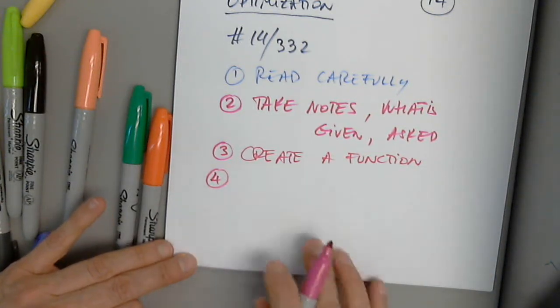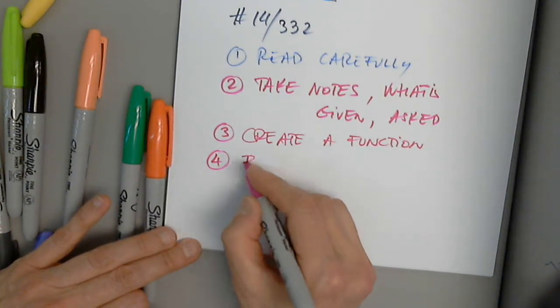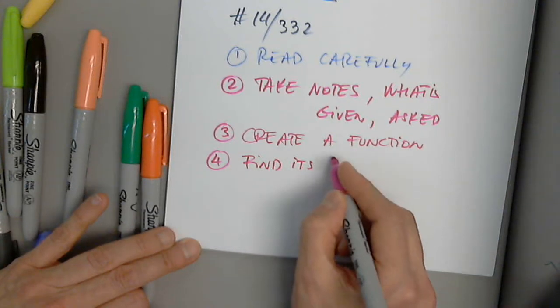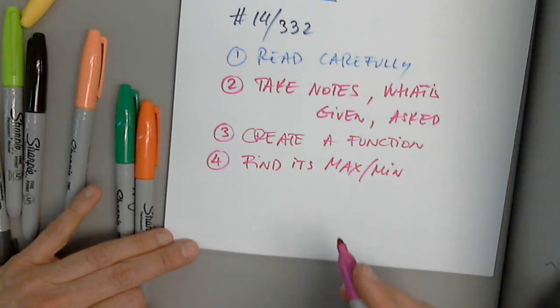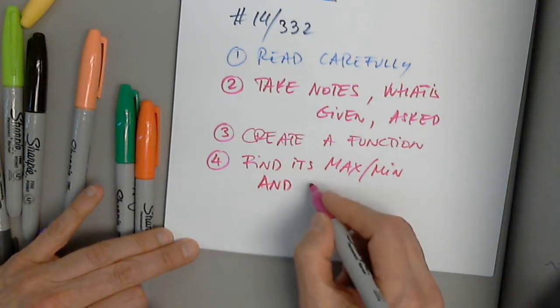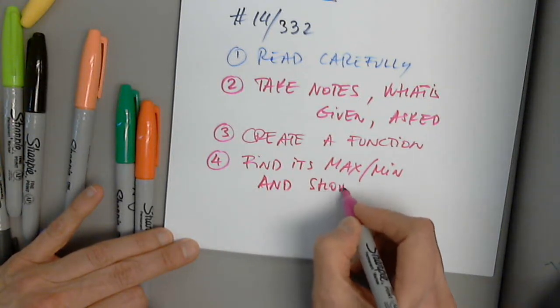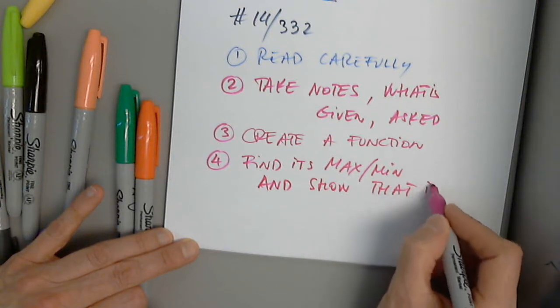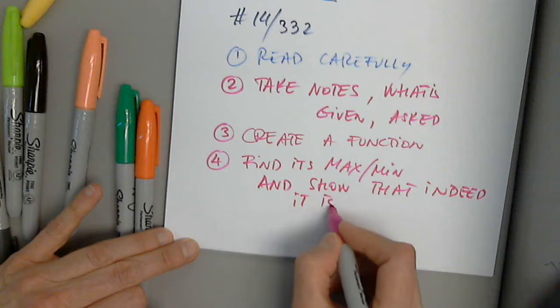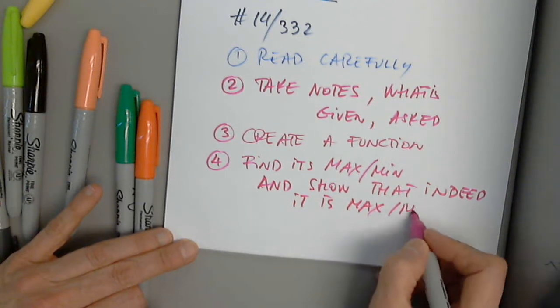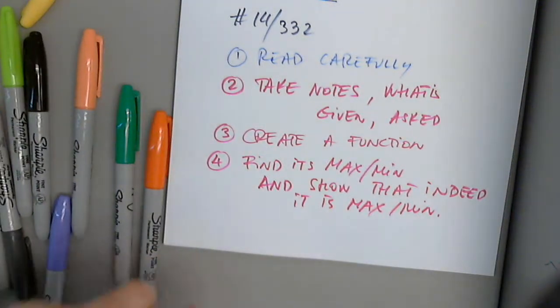Number four, find its max or min, depending on what we are asked, and do not forget to show that indeed it is max or min. I have to show why it is max or min.